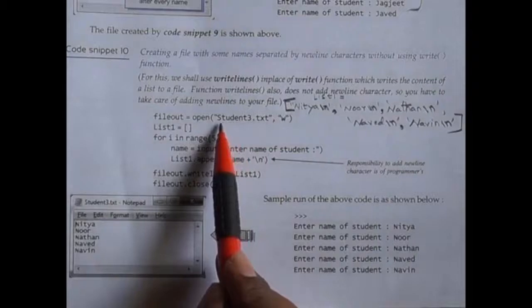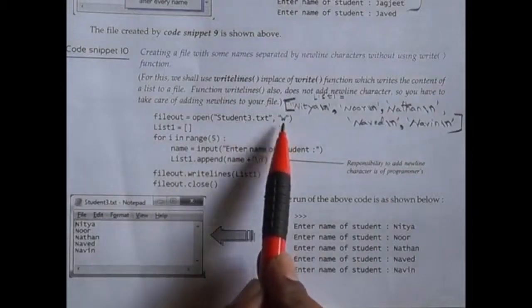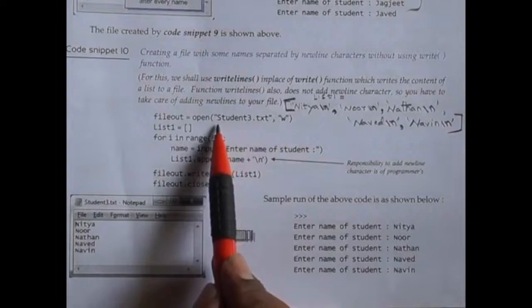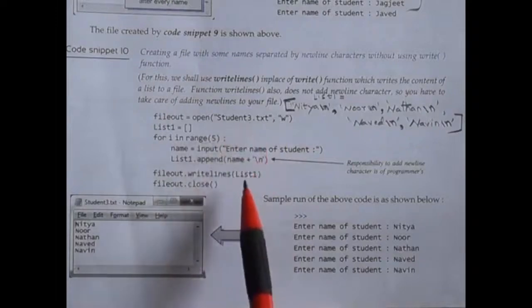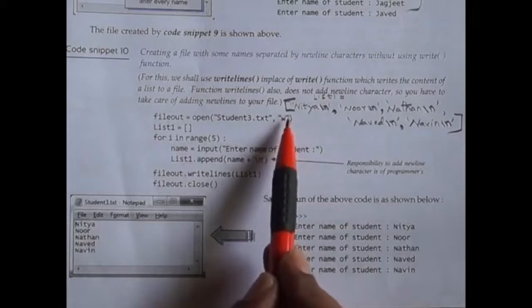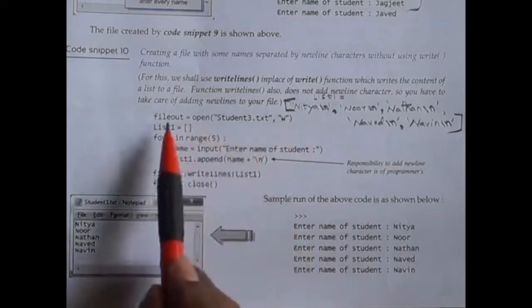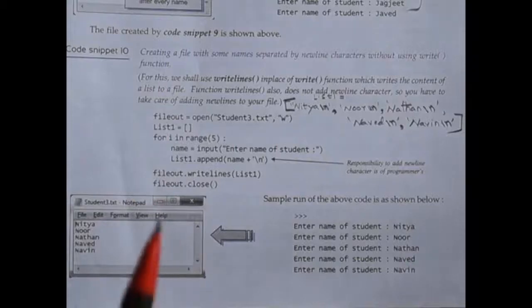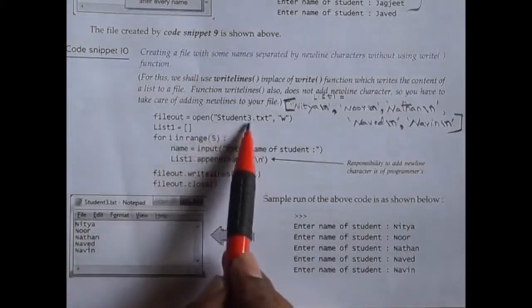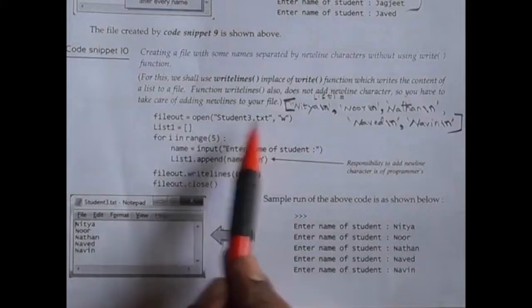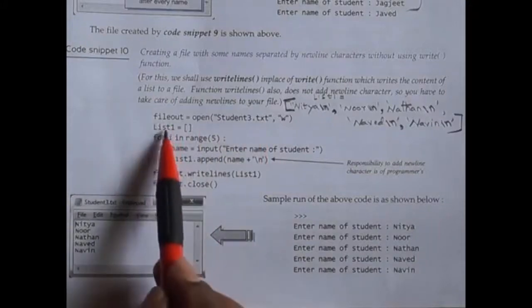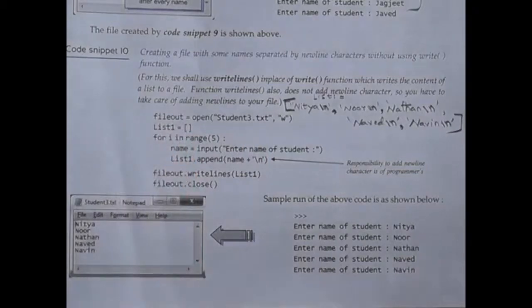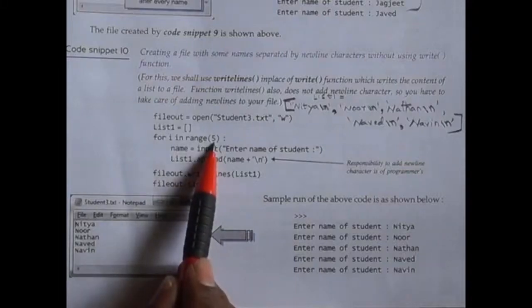We are going to create, very simple, W. W means we are going to create a new file called student3.txt in write mode. Then this will be saved in fileout. That means if you want to write something in student3.txt you have to use fileout. Then what is the list1 value? List1 value is empty. Then this is a for loop. This for loop will be executed for how many times? 5 times.